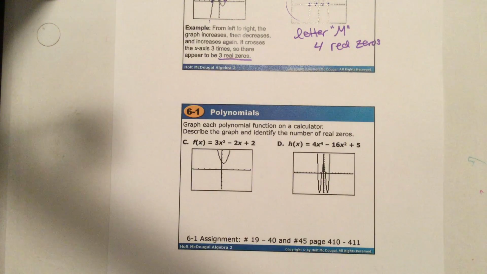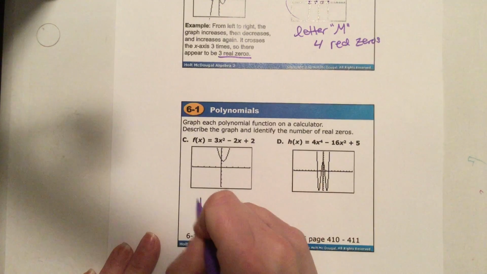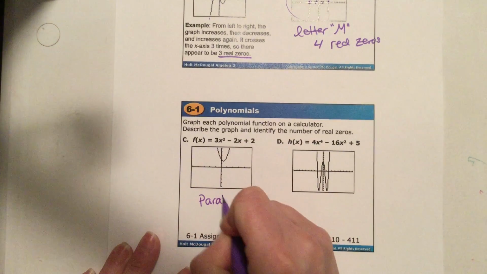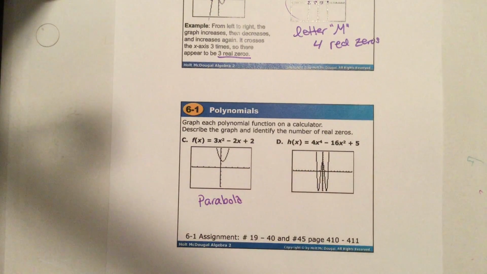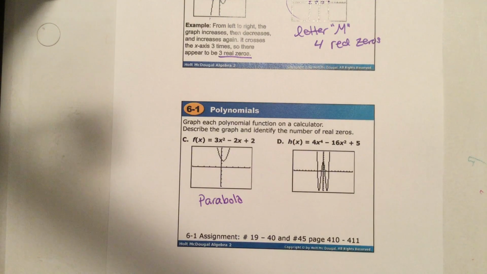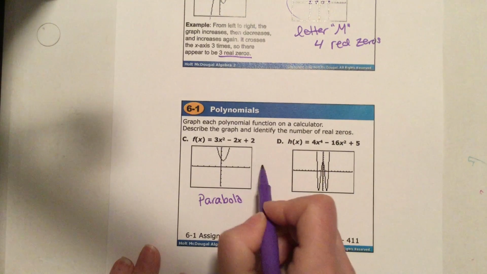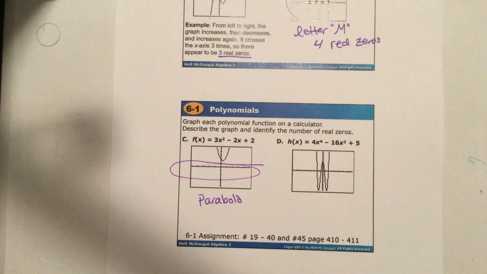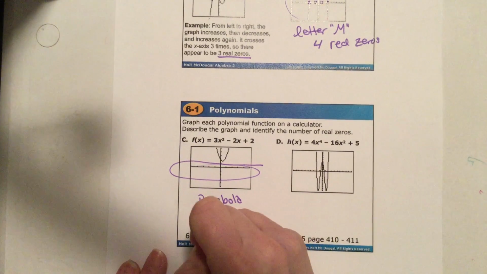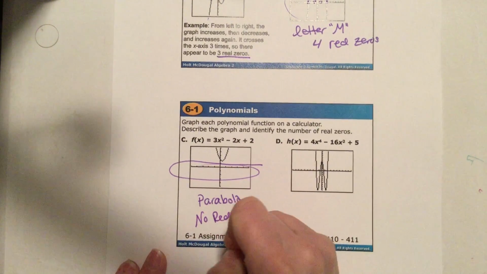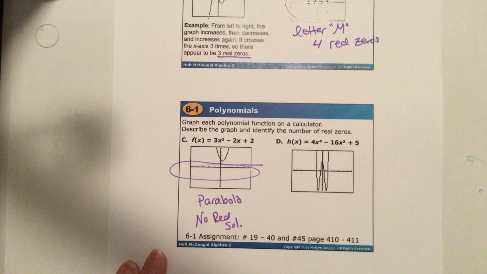If I graph 3x squared minus 2x plus 2, this is what the graph looks like. This is a parabola. Or you could say it's a U-shaped graph. Or you could say it's a smiley face. You could say it decreases and then it increases. Any of those things are okay. How many real solutions? How many times does it touch the x-axis? Never. So this has no real solutions.